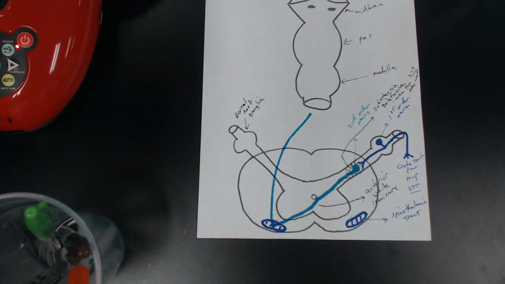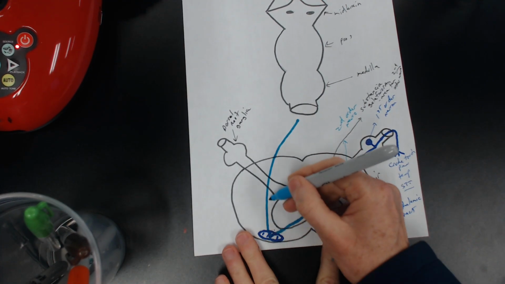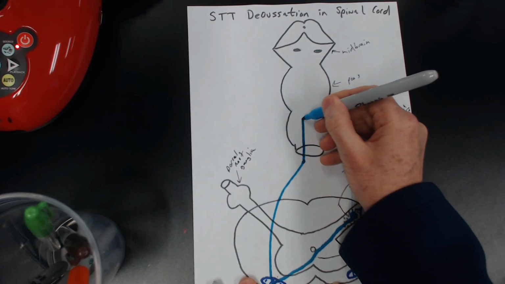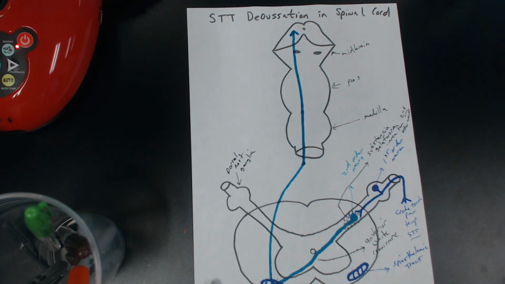Okay. So like I said, the SCT system's pretty simple. These are second order axons traveling up through the SCT. They're going to come all the way up, travel through the medulla, the pons, and the midbrain, and then just go all the way up to the thalamus. We'll look at the thalamus piece here in a minute. So everybody got that part? Then it's the same as before.